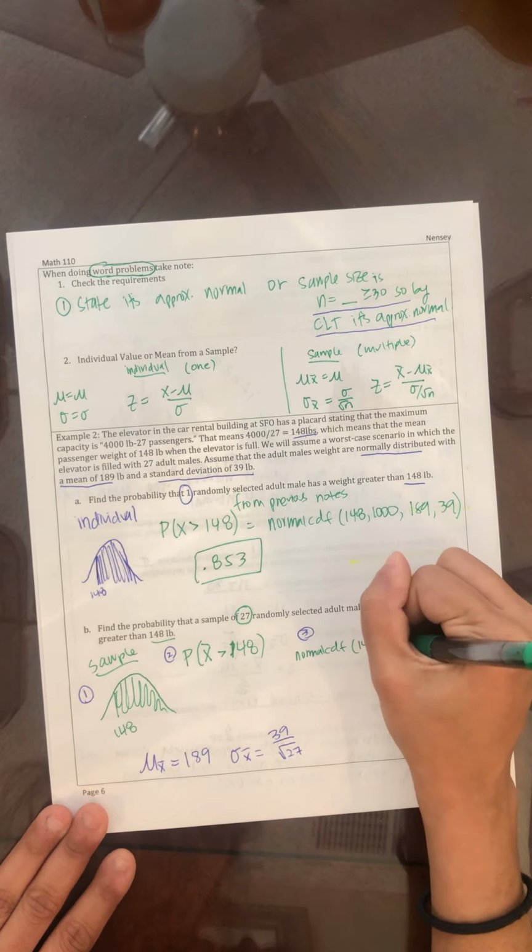So the first step is going to be to check requirements, because our sample size is 10, so n is 10. So the first thing is, n is obviously not greater than or equal to 30, but it says normally distributed. So I'm going to say it says normally distributed. So that's literally it. That's all you have to write. We don't have to write check requirements. It's just boom, done.